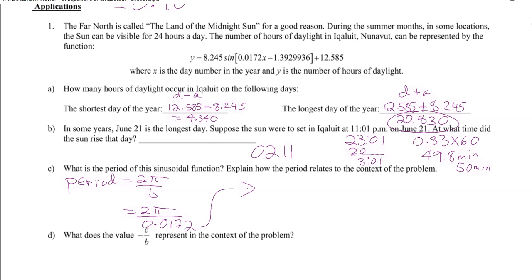What's 2 pi divided by 0.0172? 365.30? I've seen that number somewhere before, 365. What is that? Number of days in a year. That makes sense? Well, what we're doing here, right?